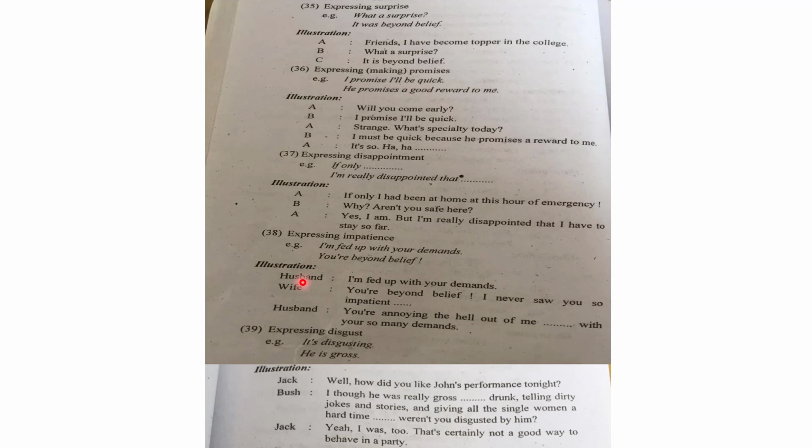The example that is given here is a conversation between a husband and a wife. Husband says, I'm fed up with your demands. Wife, you're beyond belief. I never saw you so impassioned. Husband says, you're annoying the hell out of me with your so many demands.